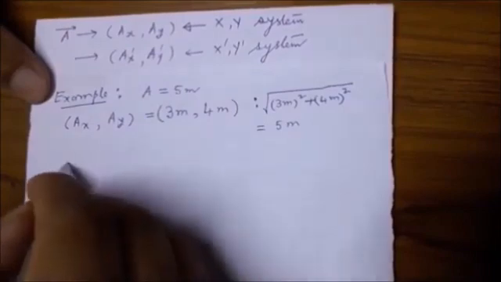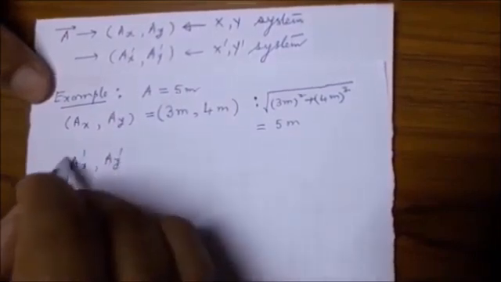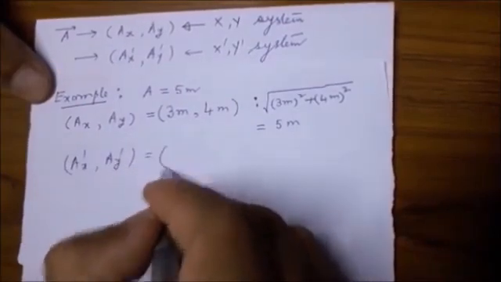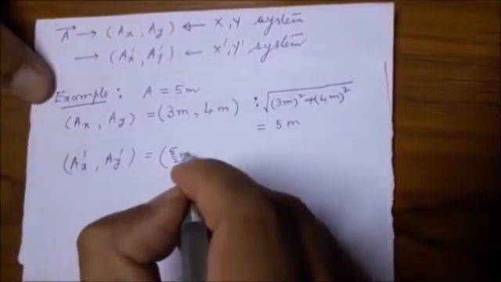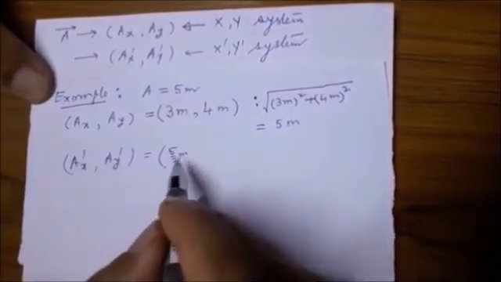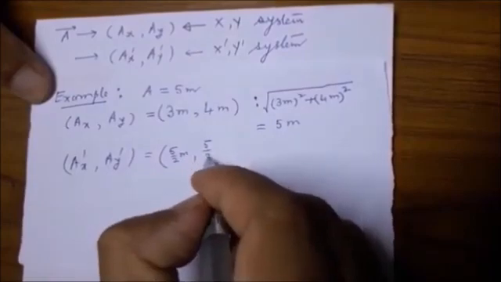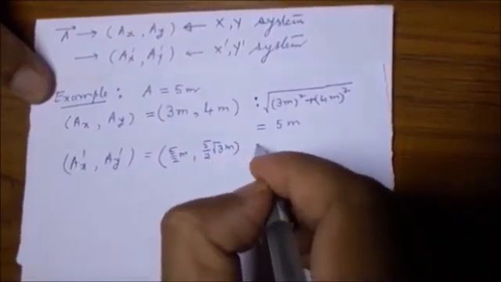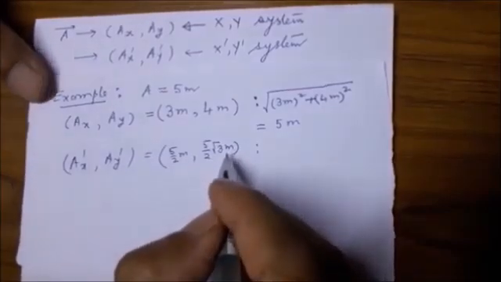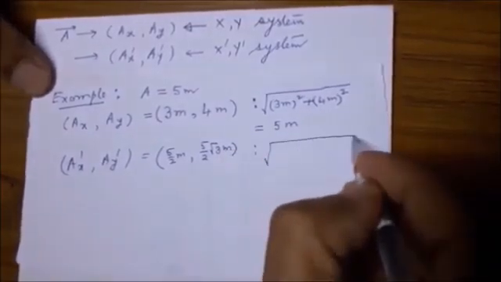We can also take AX prime to be 5 by 2 meters and AY prime to be 5 by 2 root 3 meters, and we can check it.